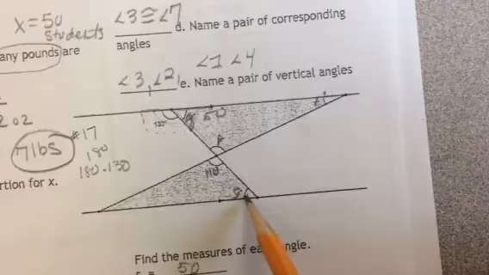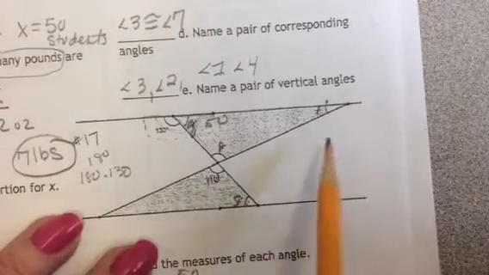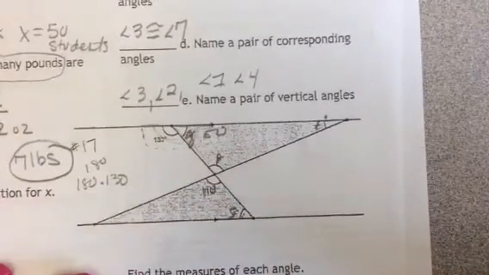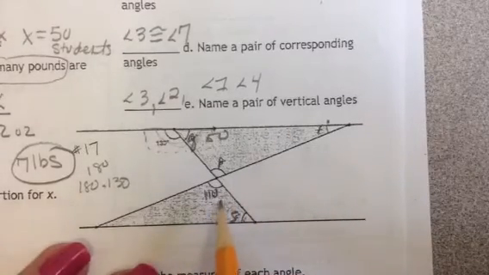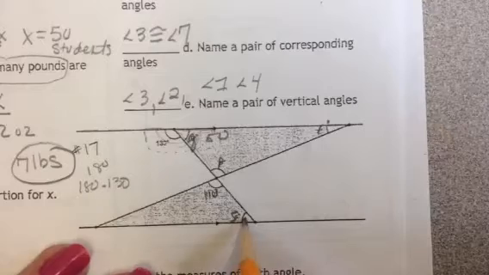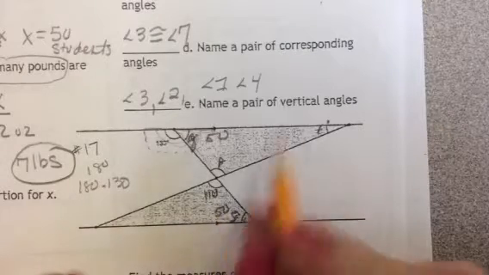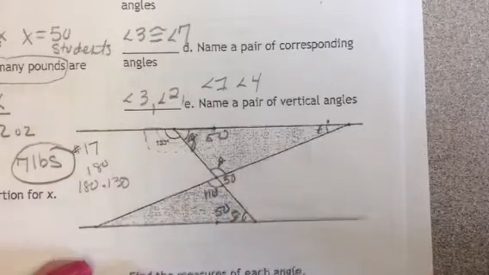Let's see, angle P. I can't find angle P yet. If this is equal to 50, which we said was S, this one's also going to be equal to 50.